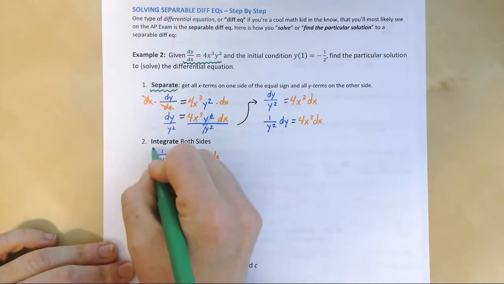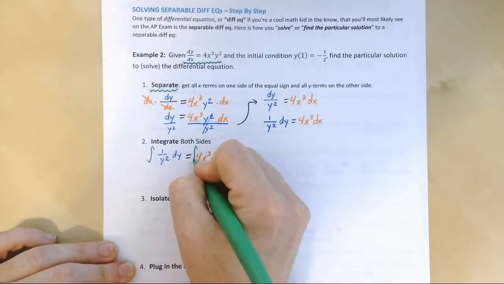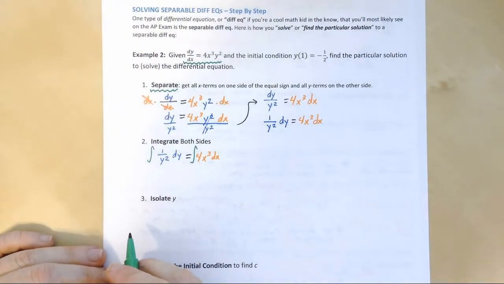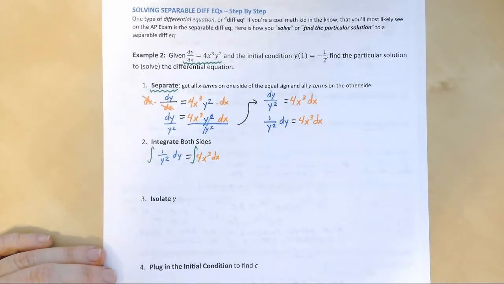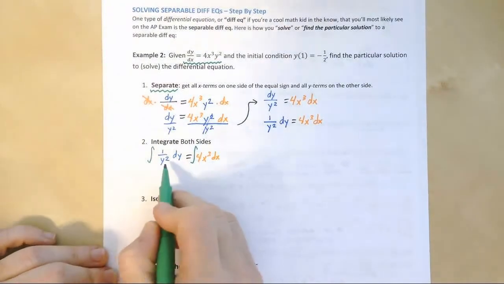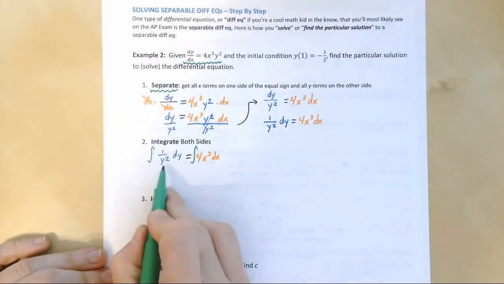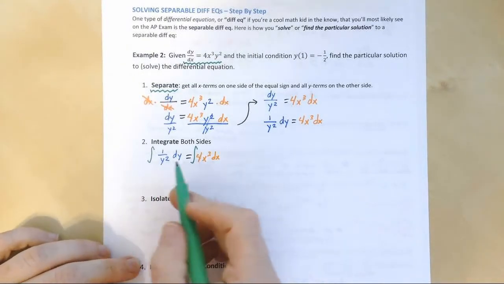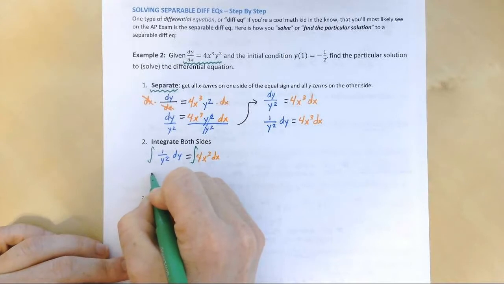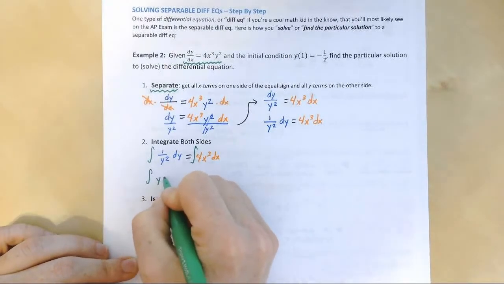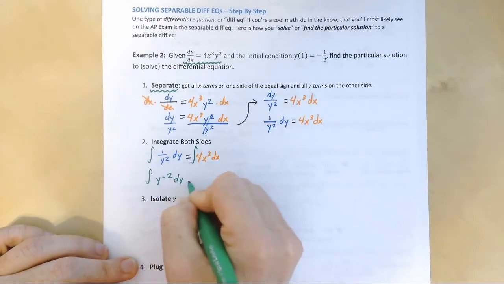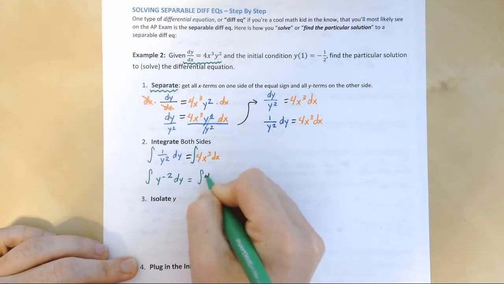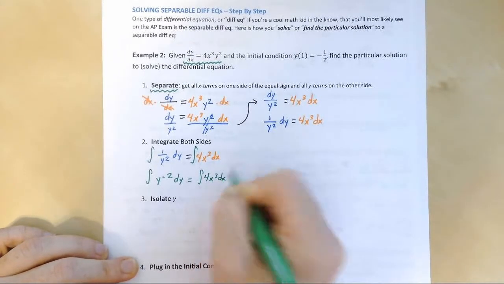I'm going to do my integral in green. Try to draw the integral on both pieces. And then we need to remember that this can be written as y to the negative 2. So if you want, I'm just going to do that here. You could write, this is the same as y to the negative 2 dy equals the integral of 4x cubed dx, right?